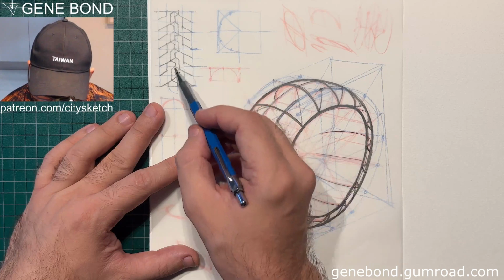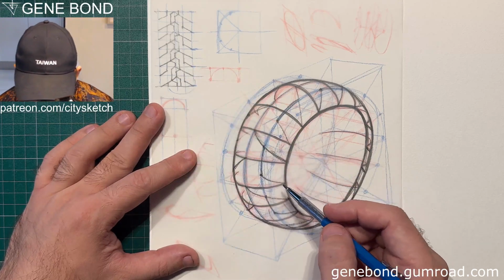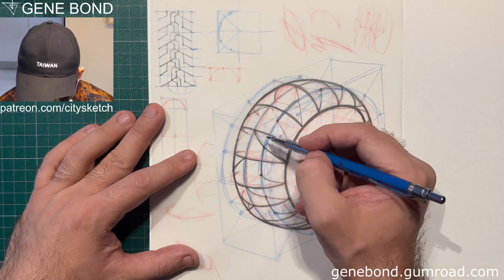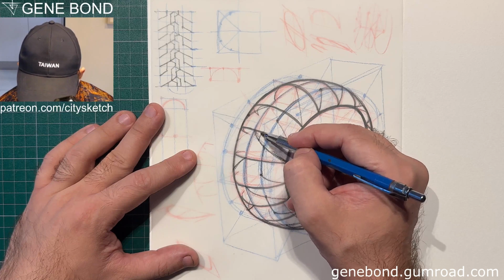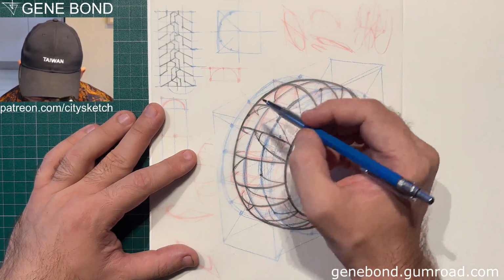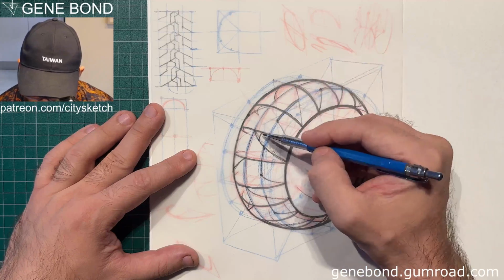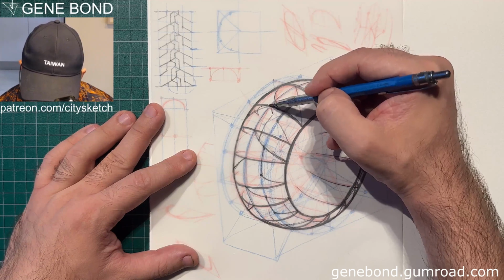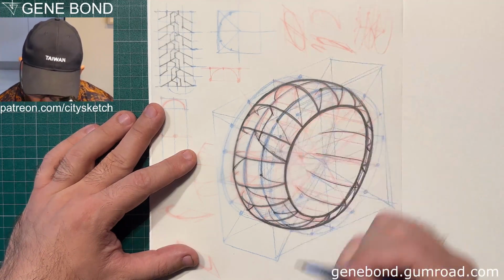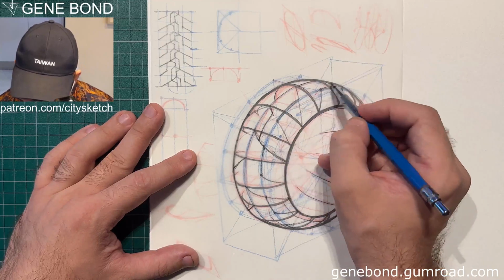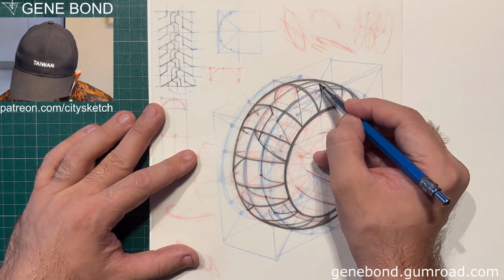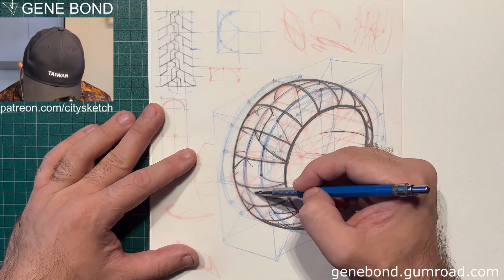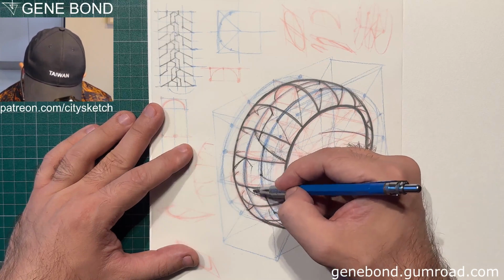So, and now we need to get this middle stripe, this double line. How to make it? We have this middle here, and make a straight line here. Then it goes up here, continue this. We'll have it like this. Then we can repeat here. Can repeat here.